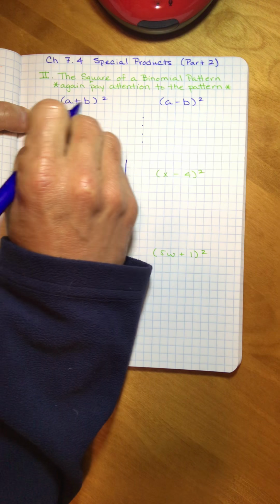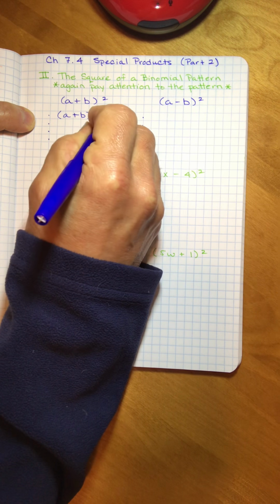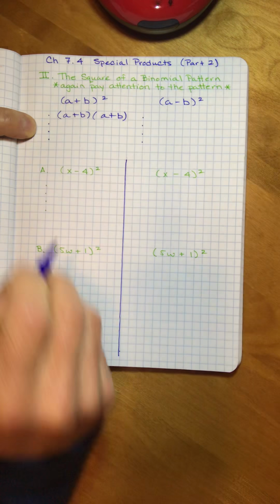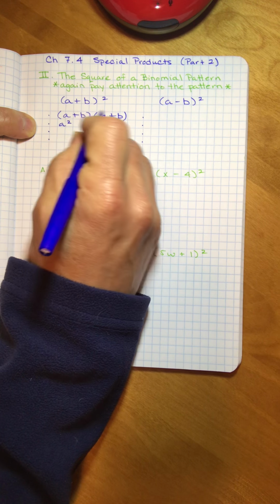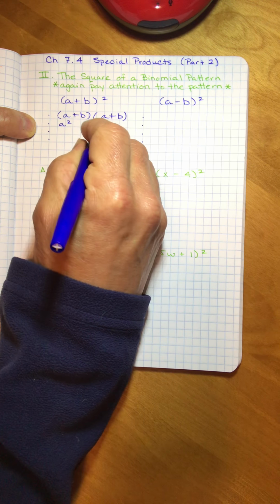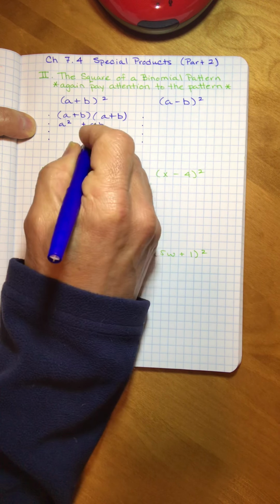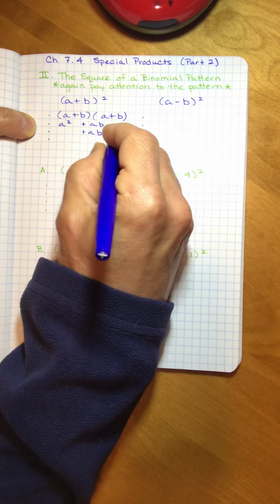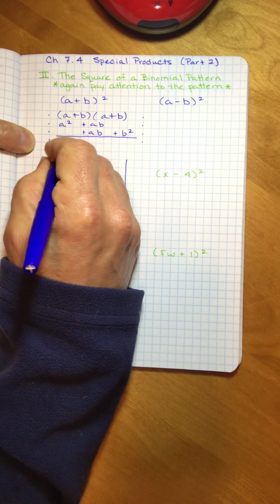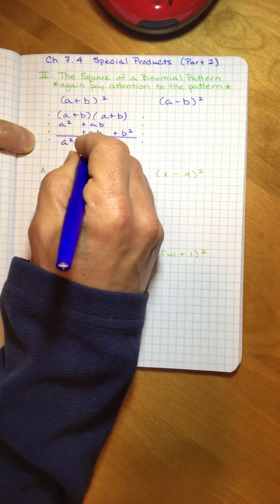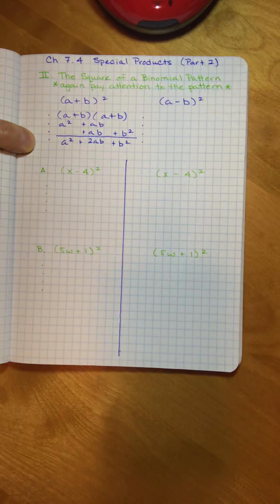So this is the quantity a plus b squared, so we're going to write a plus b times the quantity of a plus b. All right, we're going to do some FOIL here. A times a is a squared. A times b is ab. Over here we have b times a, which is ab. You'll notice that these are the same. And then we have b times b, and that is b squared. So then we add, and so we get a squared plus 2ab plus b squared. It's quite the opposite of part 1, isn't it?